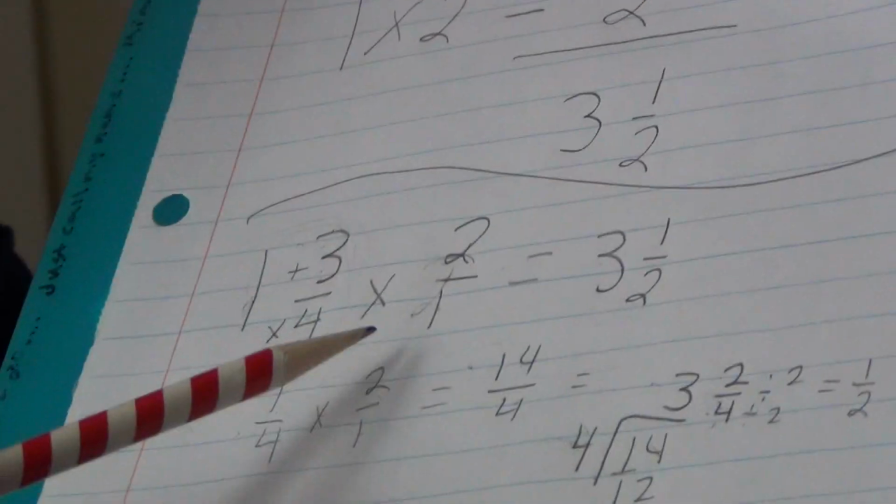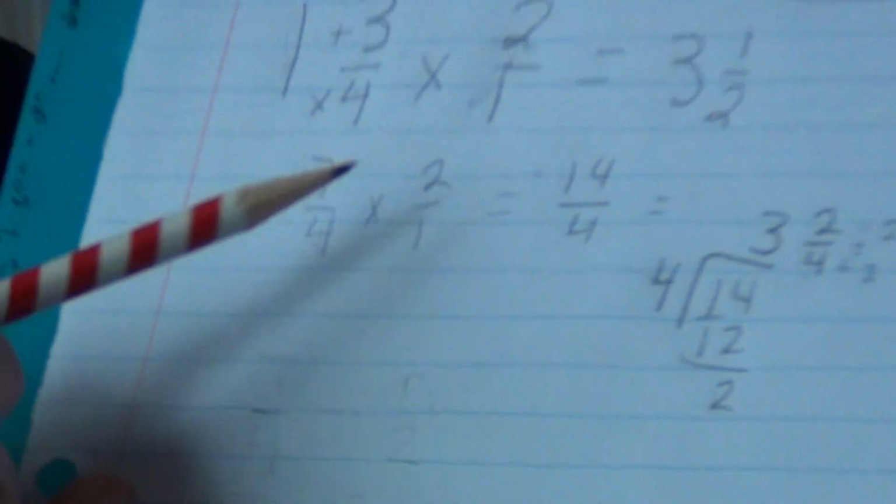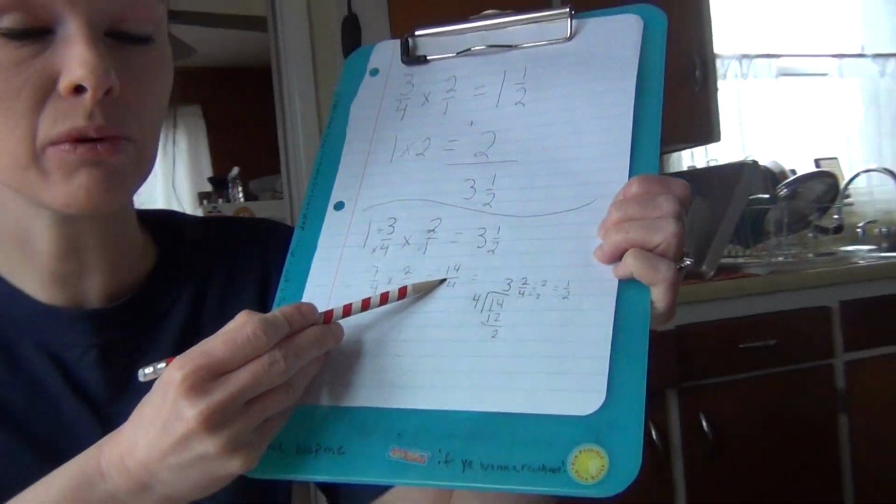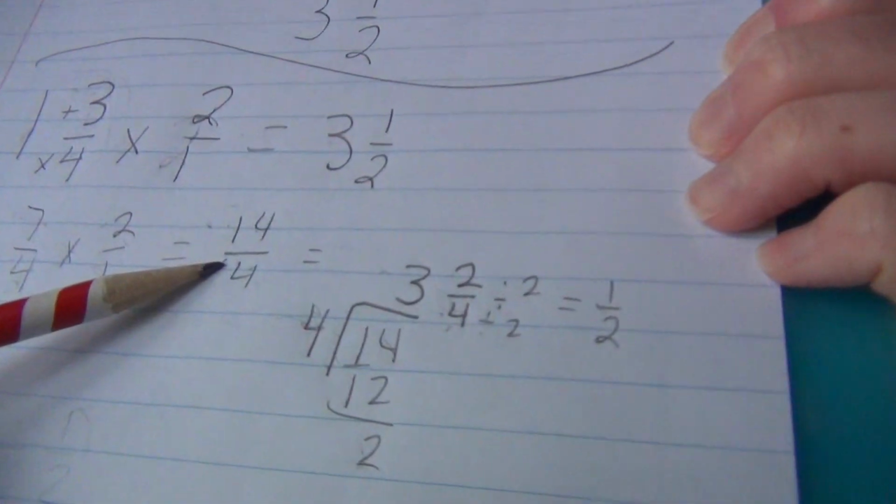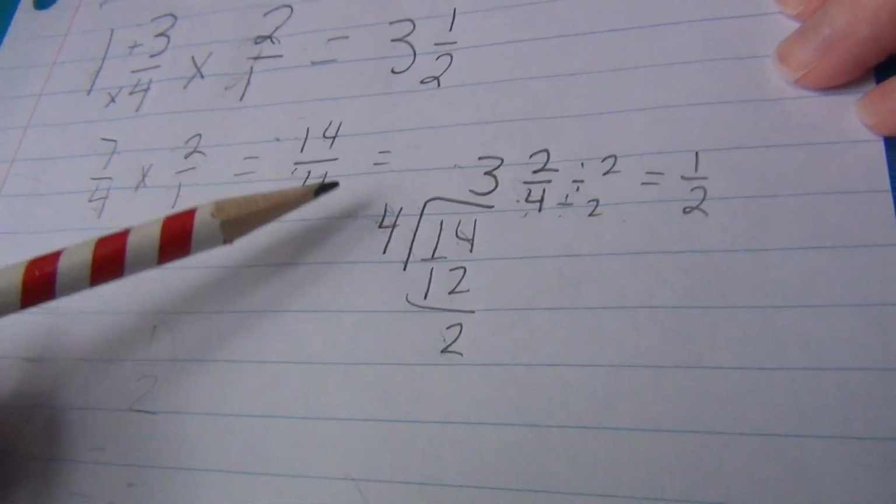Oh, that reminds me. Do we need common denominators when we multiply? No, we do not. When we multiply or divide fractions, you don't need common denominators. When you add or subtract fractions, you need common denominators, but not when multiplying. Okay? 7 times 2 is 14. 4 times 1 is 4. That's an improper fraction. So we have to do what?